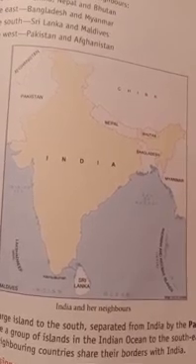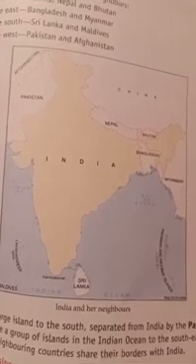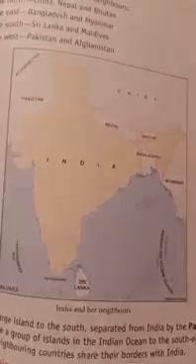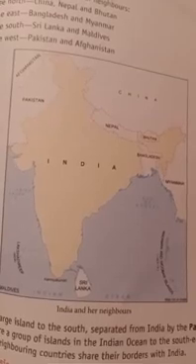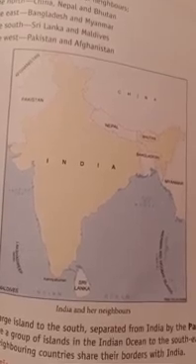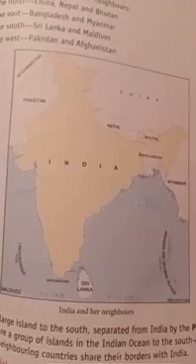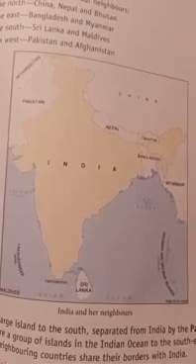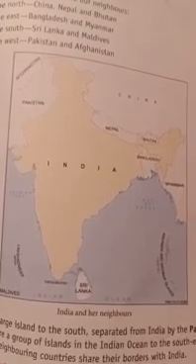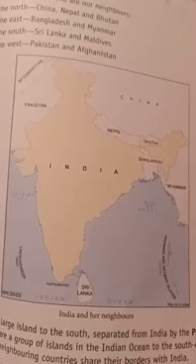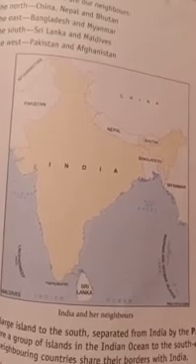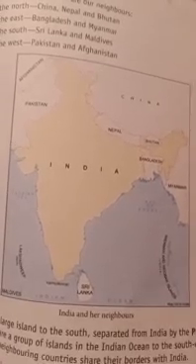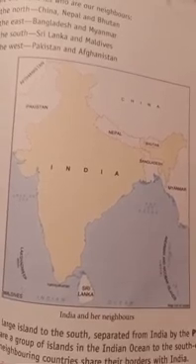And to the east side we can see Bangladesh and Myanmar, right? And to the south, Sri Lanka and Maldives. And to the west side, Pakistan and Afghanistan. So how many other countries share a border with India? There are 9 countries, okay? 9 countries that share border with our country. So all those countries are the neighbors of India, okay?